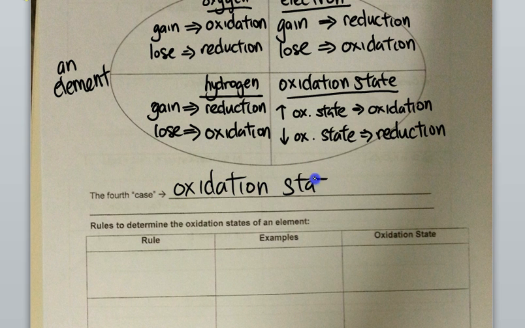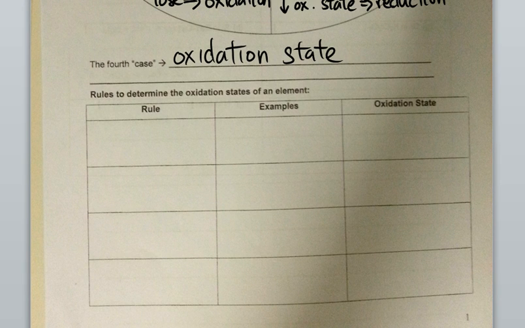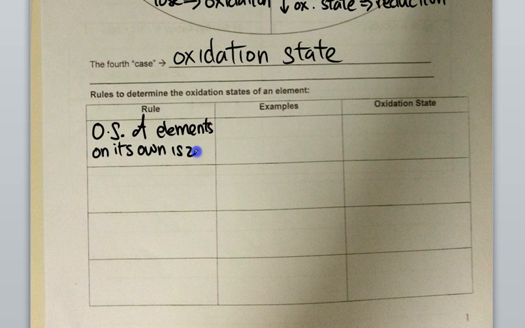What are some of the rules to help us determine the oxidation state? Just take note of this. There are 4 simple rules that you can guide yourself. First, let's put it simple. Rather than say oxidation state, let's say OS now. Just take note, OS stands for oxidation state. The oxidation state of elements on its own is 0.